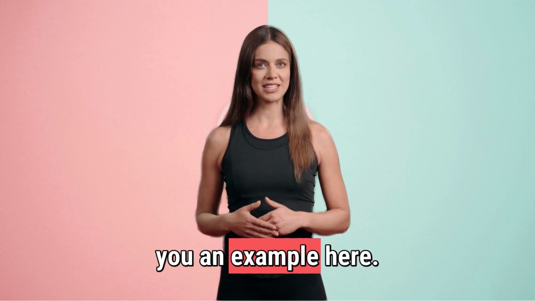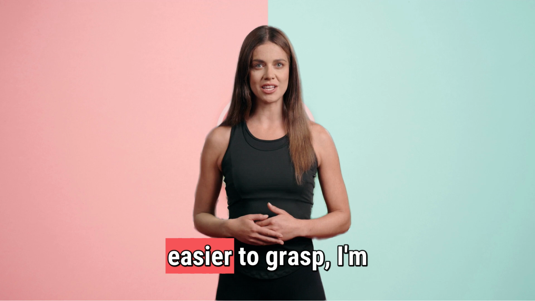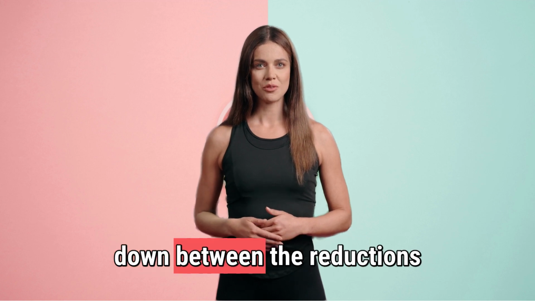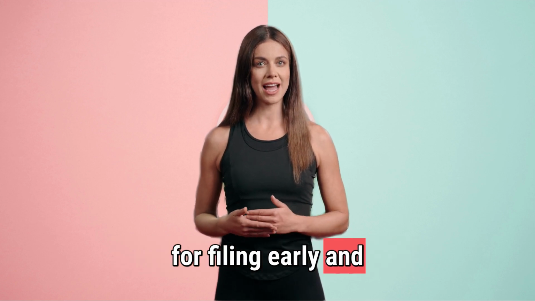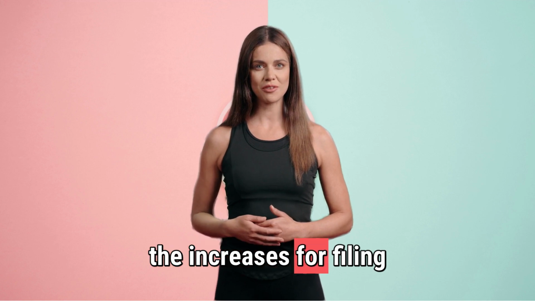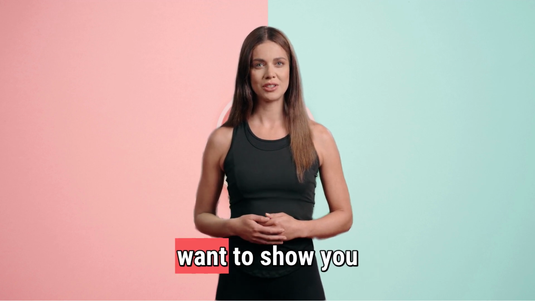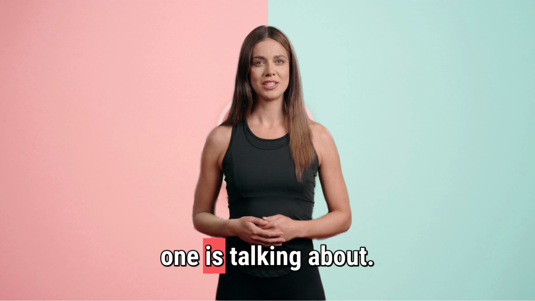So let me show you an example here. And to make this easier to grasp, I'm going to break it down between the reductions for filing early, and then we'll talk about the increases for filing later. And that's where I want to show you something that almost no one is talking about.